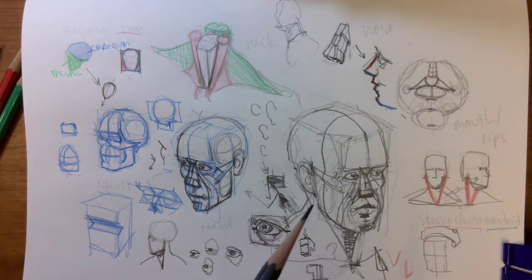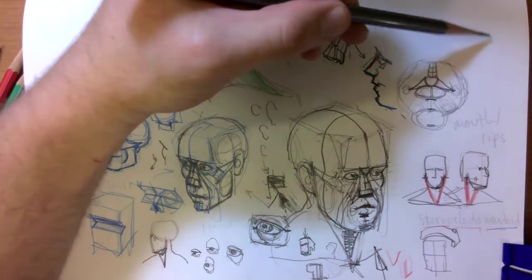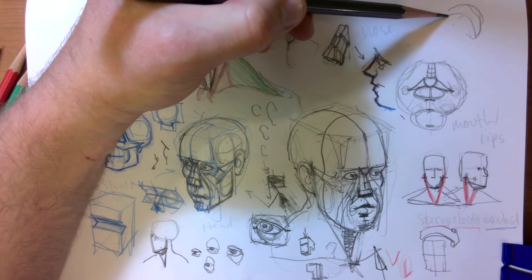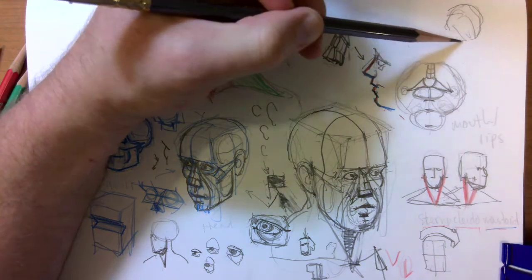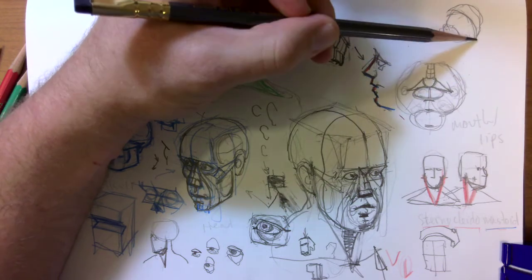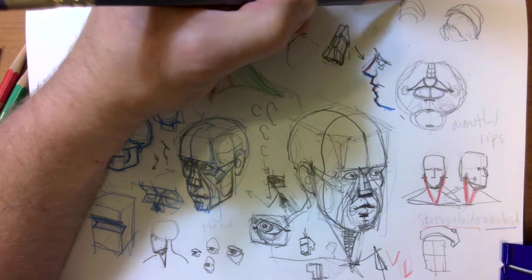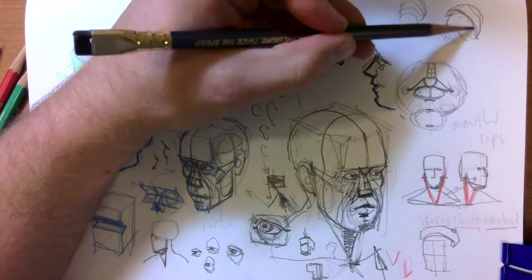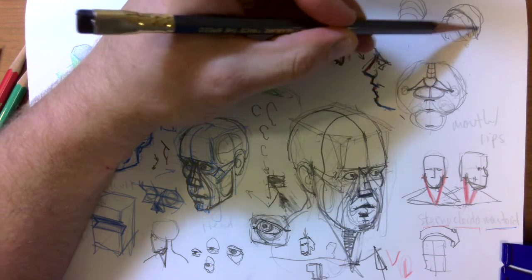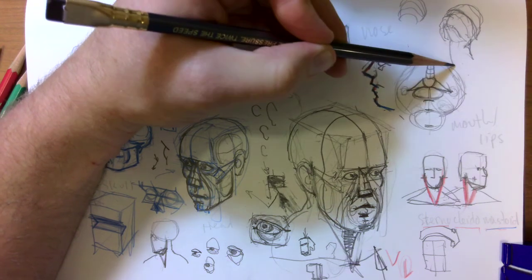I drew mostly from the top today, but if I do a quick little drawing up here, say from the bottom. And when you're drawing from the bottom, a lot of these forms on the head are going to arc out. Something like that. So maybe this person's looking up or something.